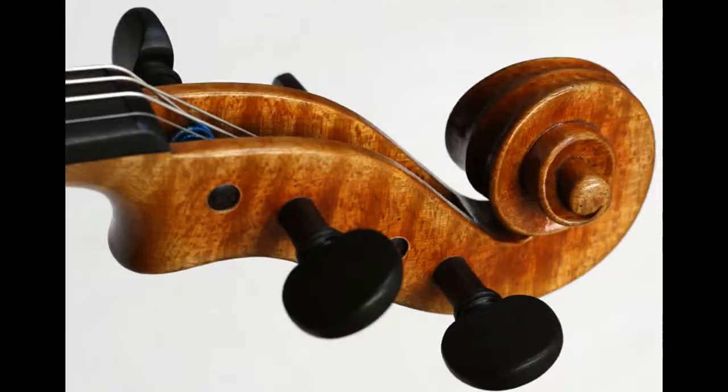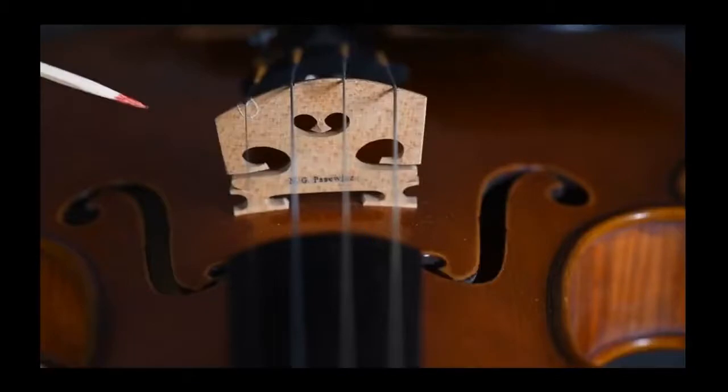So here's another view of the bottom end of the fingerboard, and we can also see the bridge, which is what the strings are resting on, and either side of that we can see the 2 F holes. That's where the sound comes out of the violin.